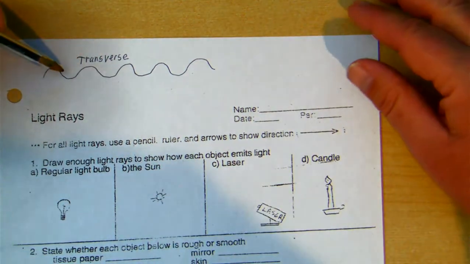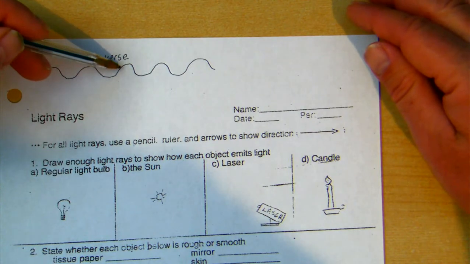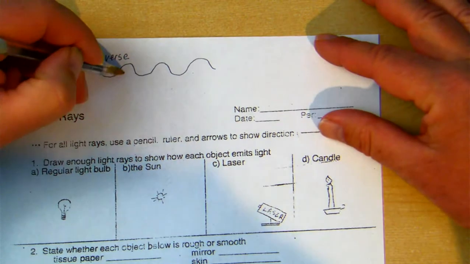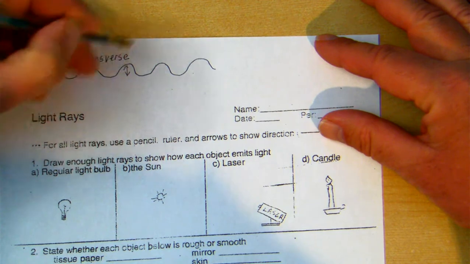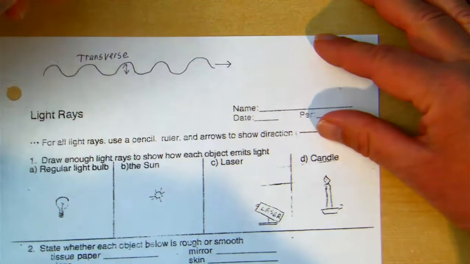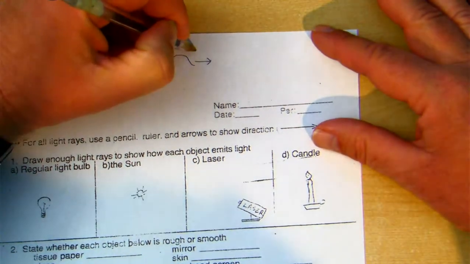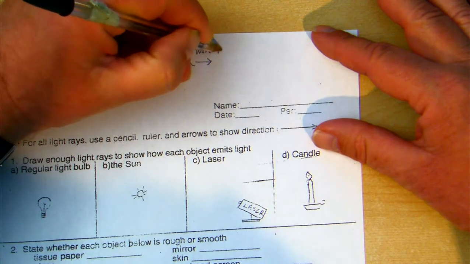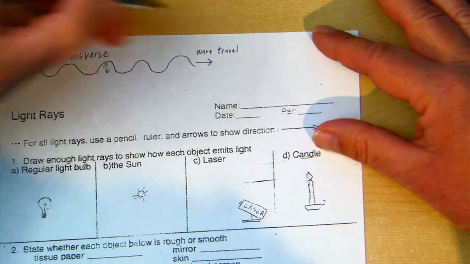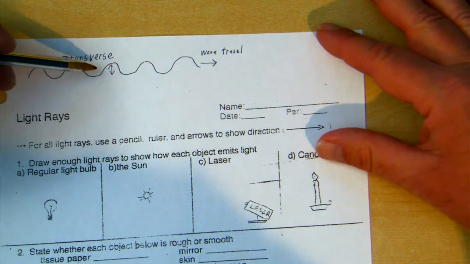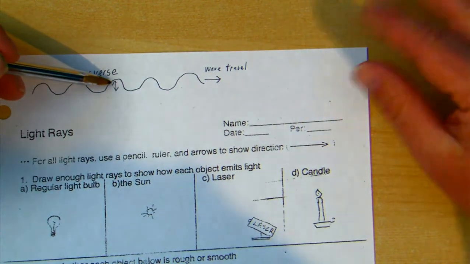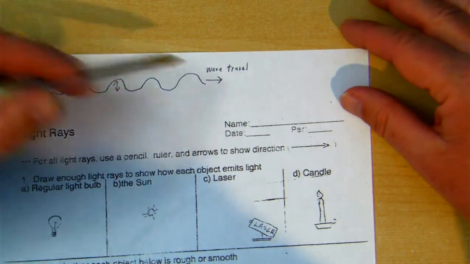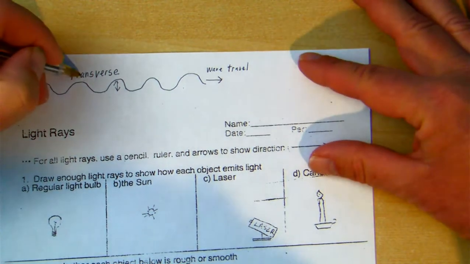Transverse is where the particles that make it up vibrate perpendicular to the direction of the wave travel. So wave travel goes, let's say, to the right in this diagram, and the vibrations of the medium are perpendicular to the wave travel. That's a transverse wave.